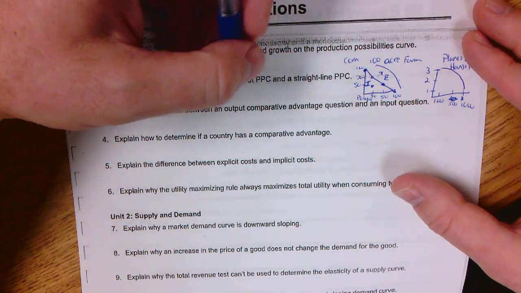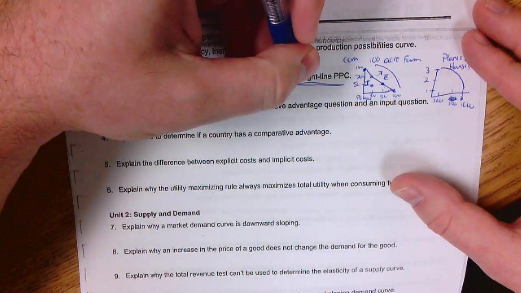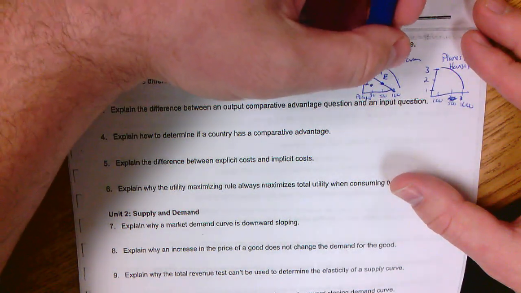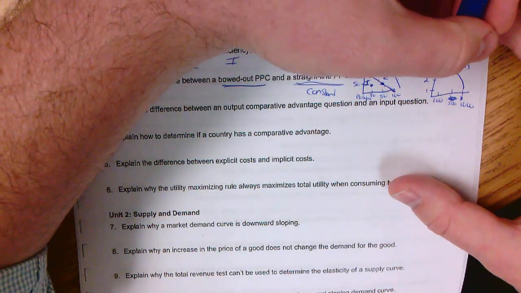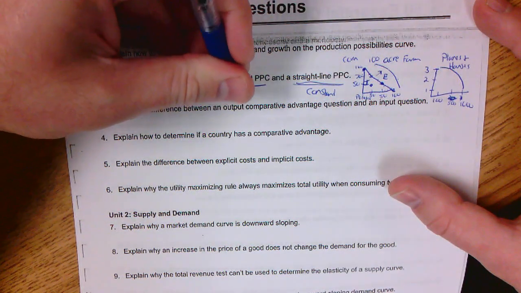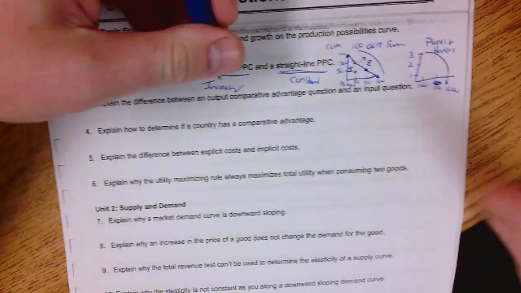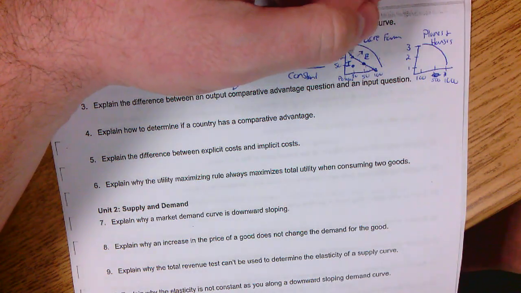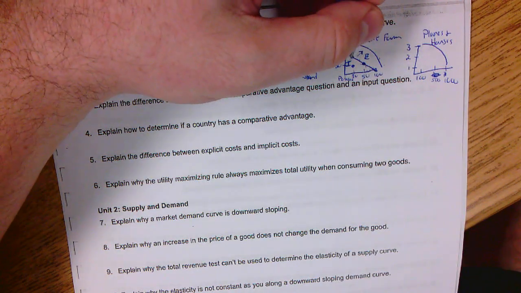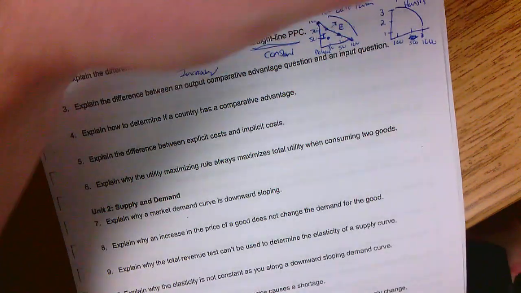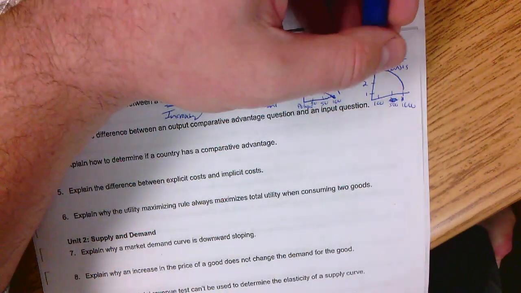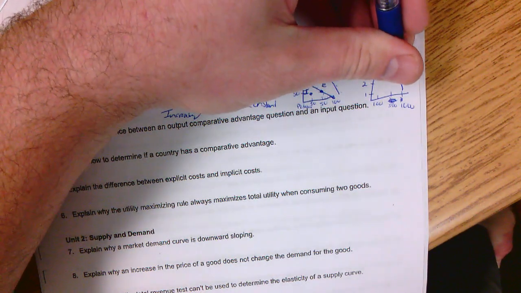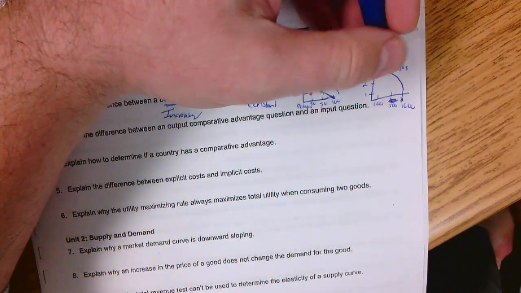Now, if we're looking at the difference between a PPC that's in a straight line and one that's bowed outwards, the straight line represents the constant opportunity cost. The bowed out one represents an increasing opportunity cost. And that would be most things. Right, the corn and the potatoes share the same factors of production: irrigation systems, fertilizer, land. But if we're looking at making planes versus houses, those would need different factors of production. So the more I make of one thing, it becomes increasingly difficult to make the other.